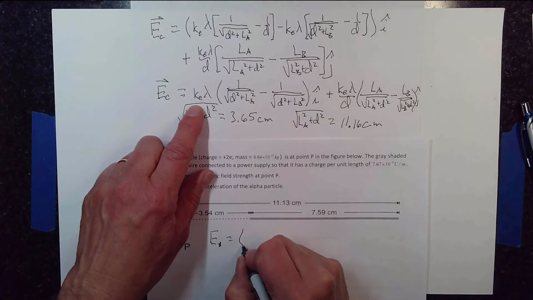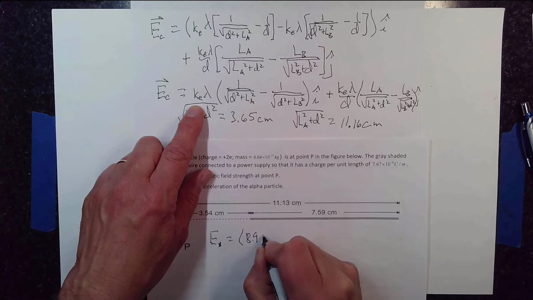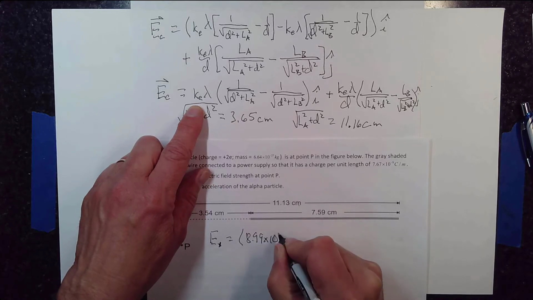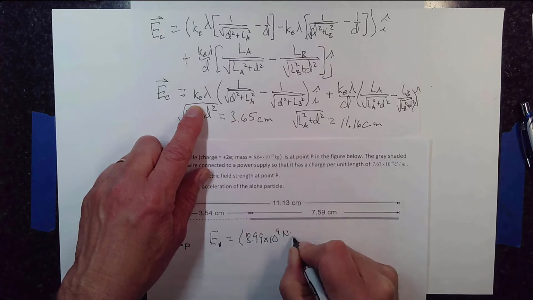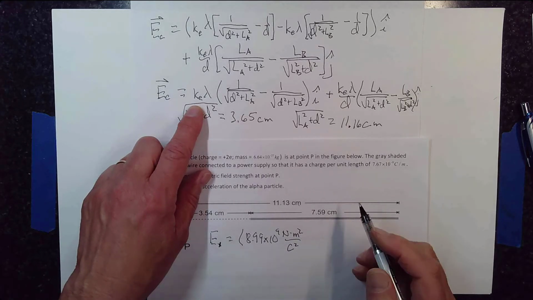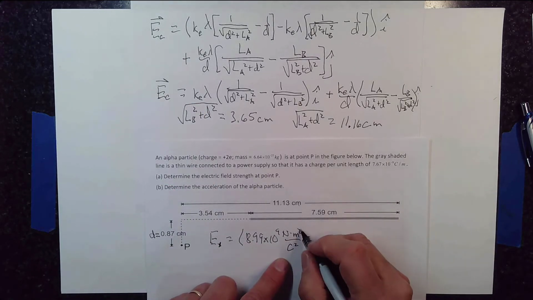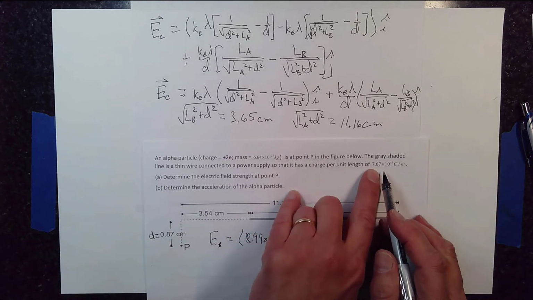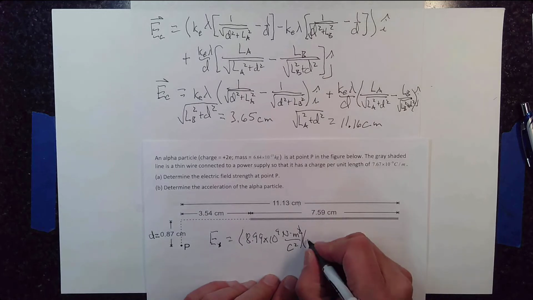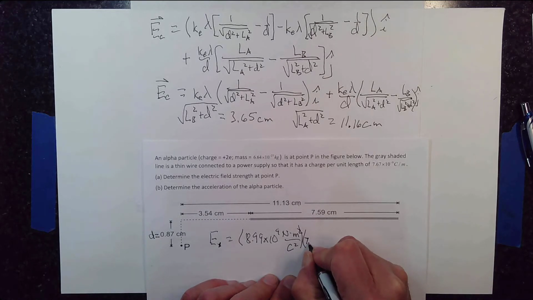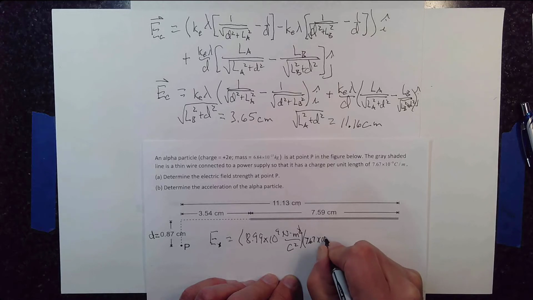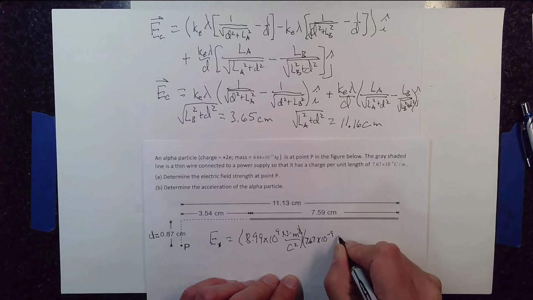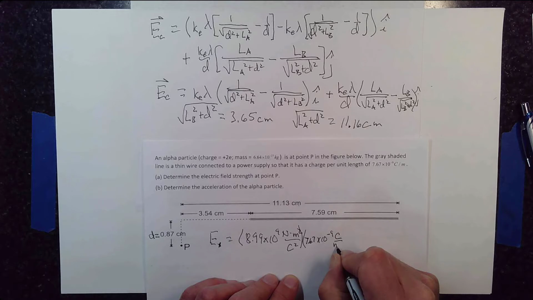K sub E is the 8.99 times 10 to the 9th newton meter squared per coulomb squared. Lambda is the charge per unit length on here, 7.67 times 10 to the minus 9th coulombs per meter.